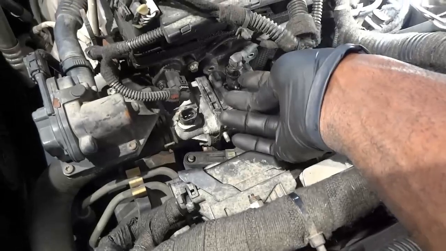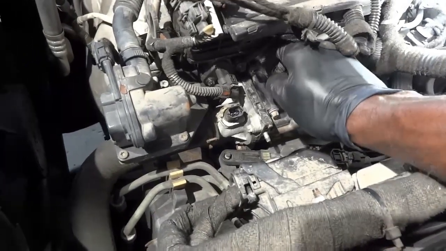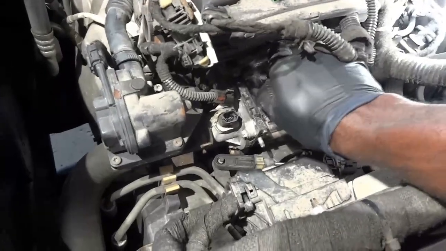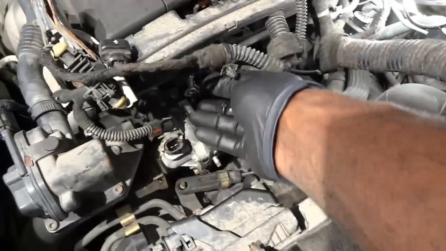So now I'm gonna disconnect this tube up here, okay? There is a tab here that you have to press. Once you press this tab and then you lift. So we got this tube disconnected.